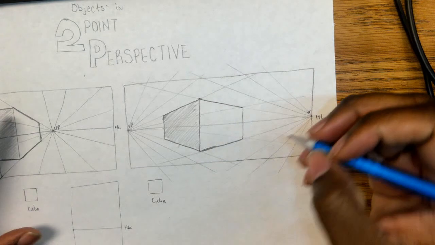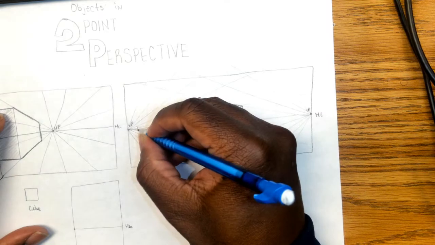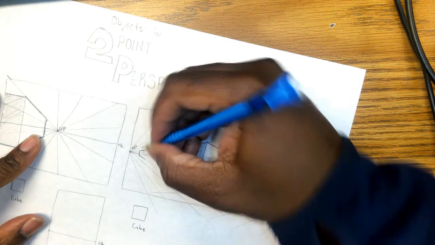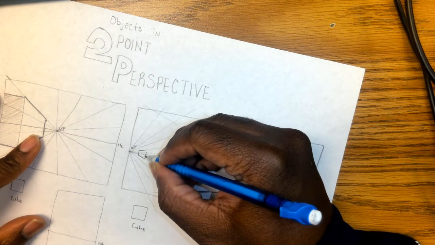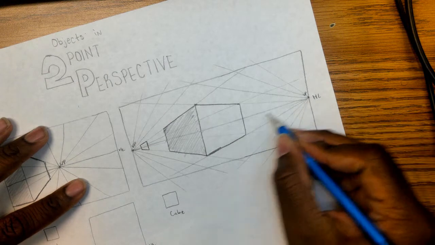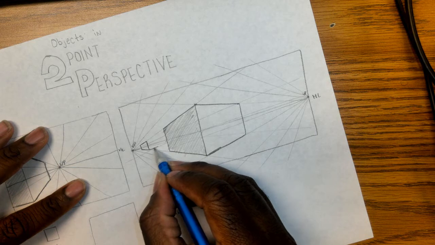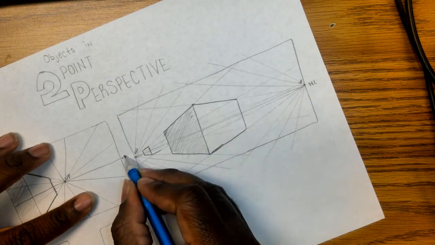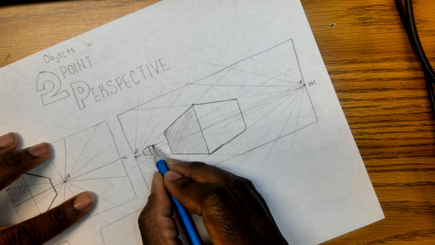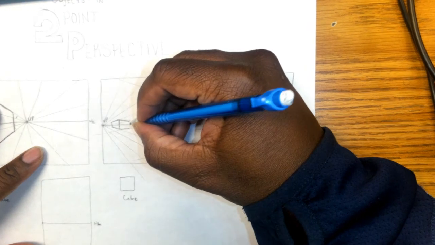Now here's the next bit. Once again, things will shrink as you get closer to the vanishing point. So that remains the same. But objects that are closer to the vanishing point are also more likely to start appearing as if they would in one point.